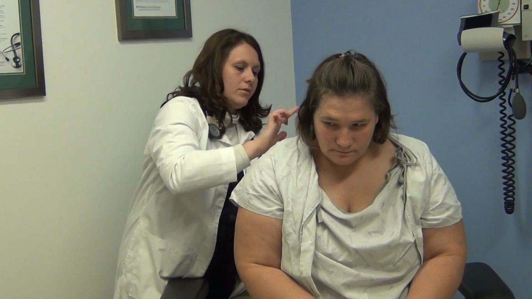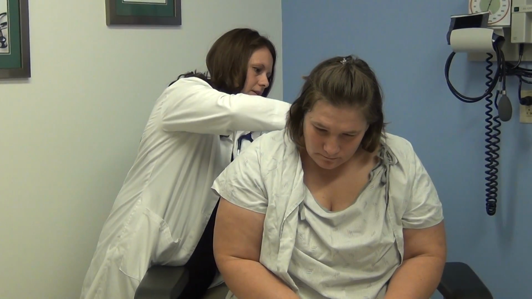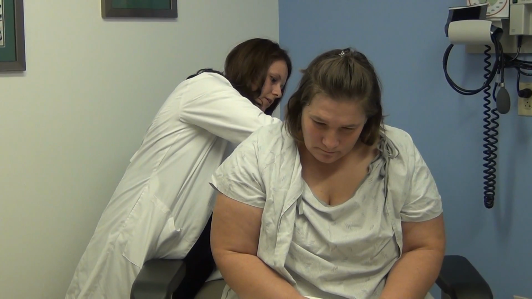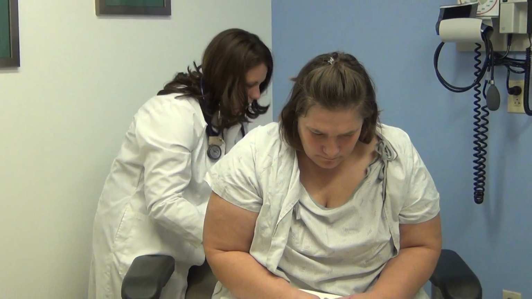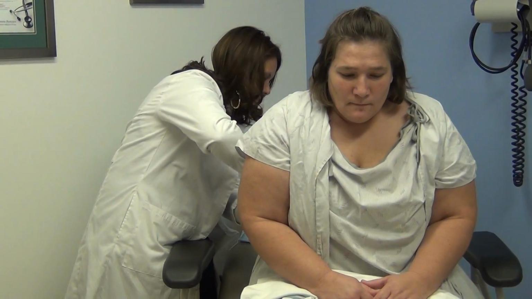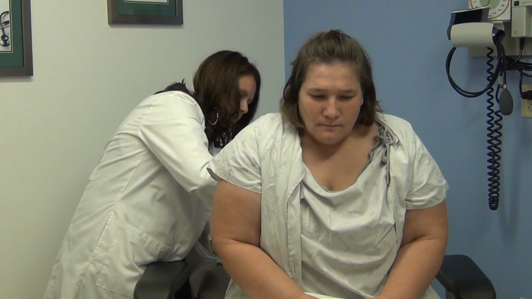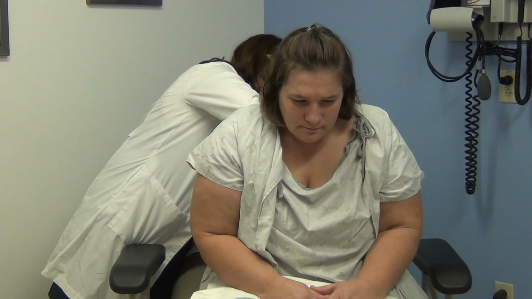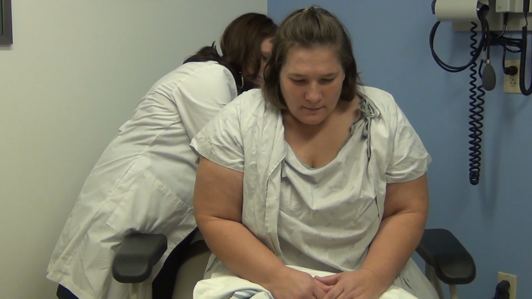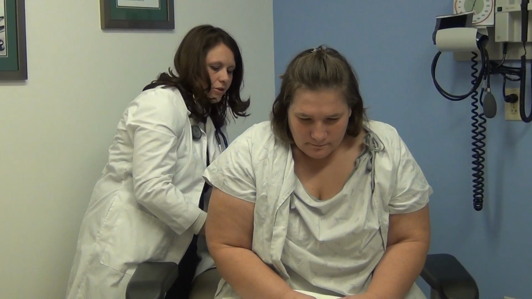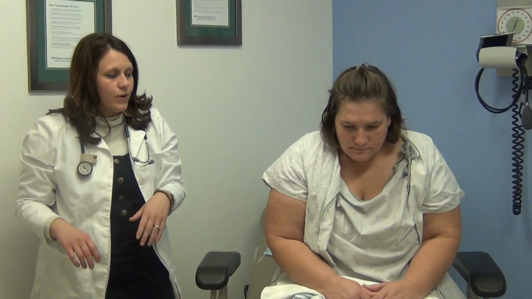I will go ahead and percuss, checking for any resonance. Also checking for the consolidation when we did the tactile fremitus. And then I'm going to be about this 10th rib here. I'm going to go ahead and percuss, have the patient take a deep breath in, and I will mark. And then I'll continue to percuss down, have the patient take a deep breath, and mark. I'll do the same on the opposite side. Deep breath, make a mark. Deep breath, make a mark, and then I would take a measurement, making sure that both were within normal limits for the diaphragmatic excursion. Now that we've assessed her back, we can move back to the front patient.